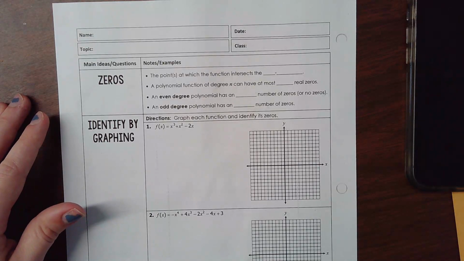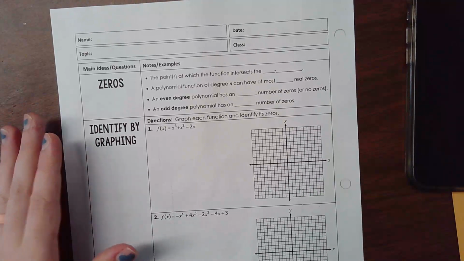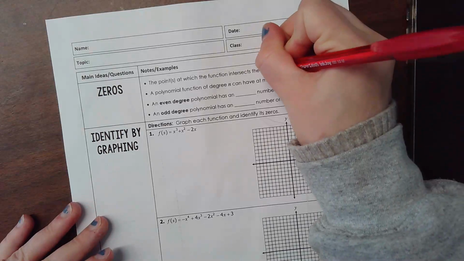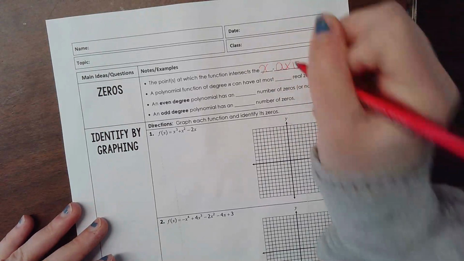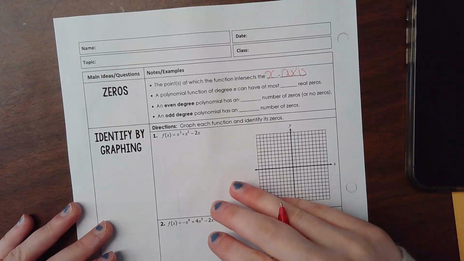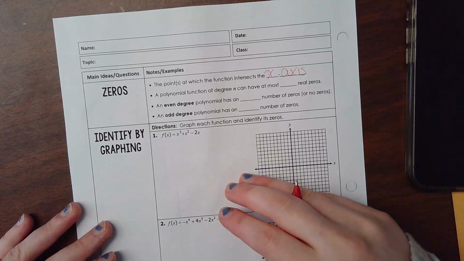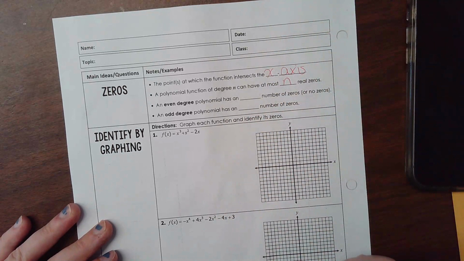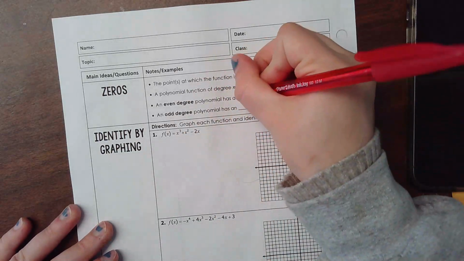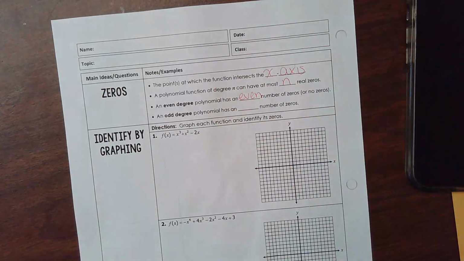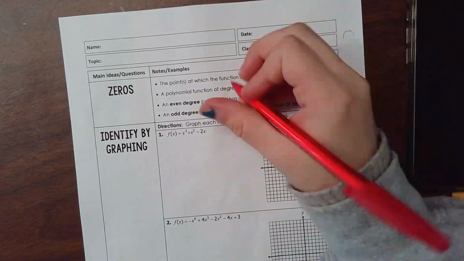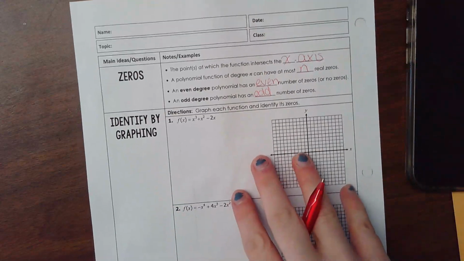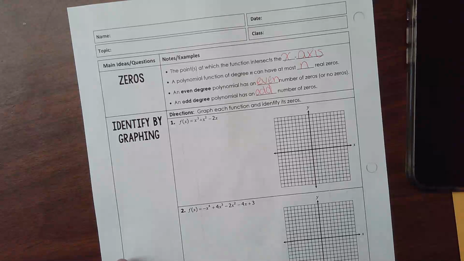Alright, you guys, so we're going to talk about zeros when it comes to polynomials. The points at which the function intersects the x-axis are zeros. A polynomial function of degree n can have at most n real zeros. An even degree polynomial has an even number of zeros, and an odd degree polynomial has an odd number of zeros. So we're going to put this into our calculator.